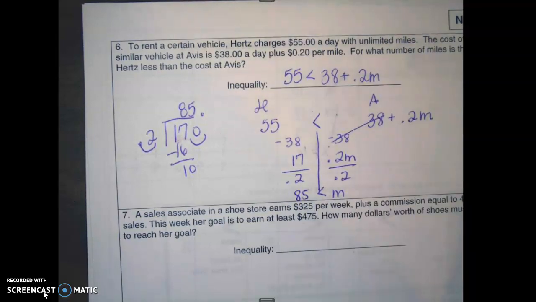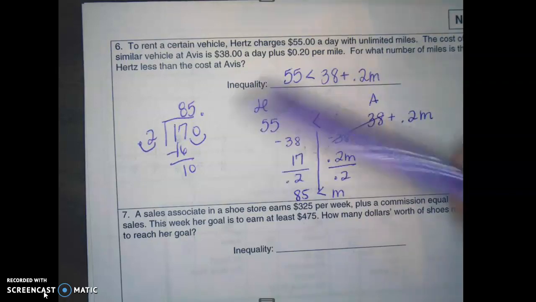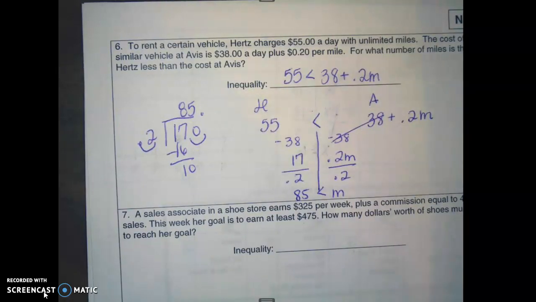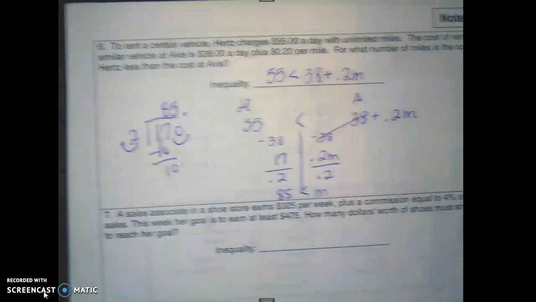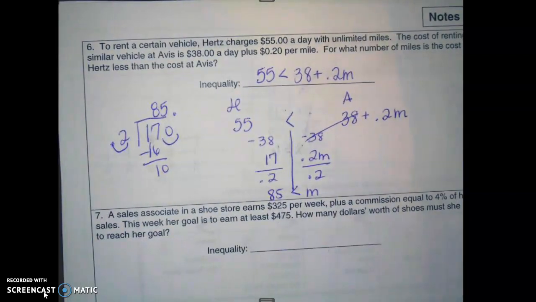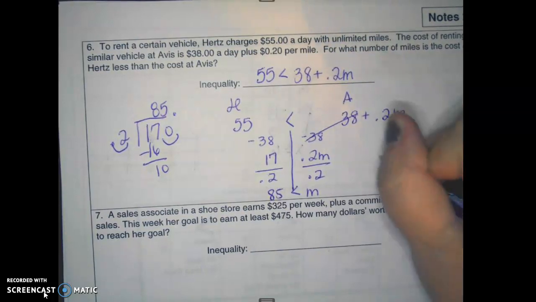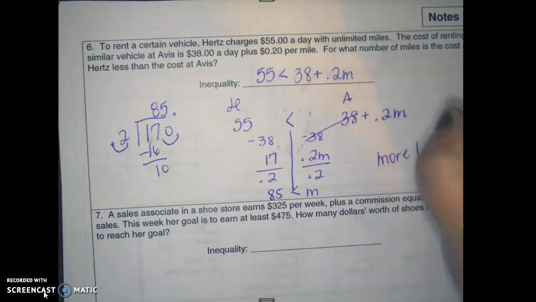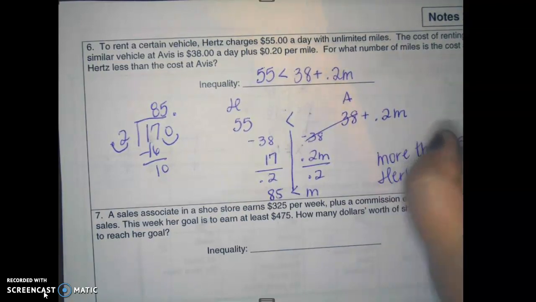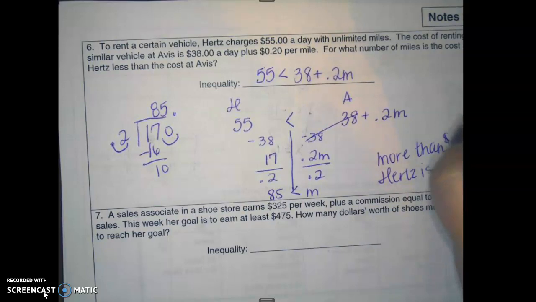So I want to think about what this means to my situation. The number of miles where Hertz will cost less than Avis: if driven more than 85 miles, Hertz is cheaper. More than 85 miles, Hertz is cheaper.